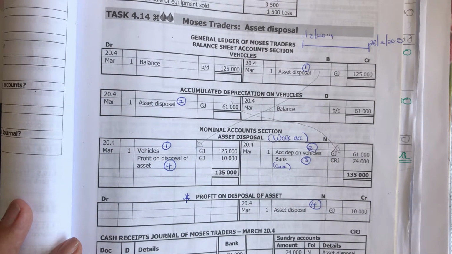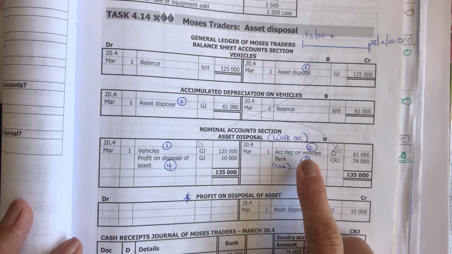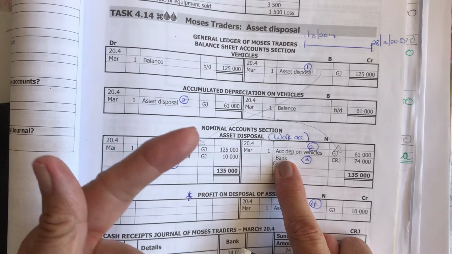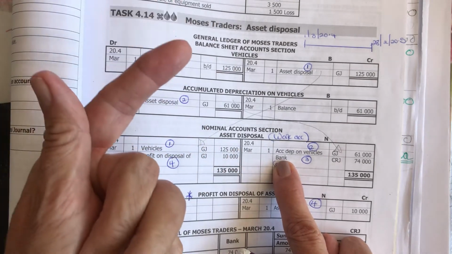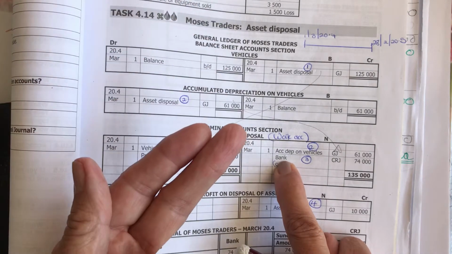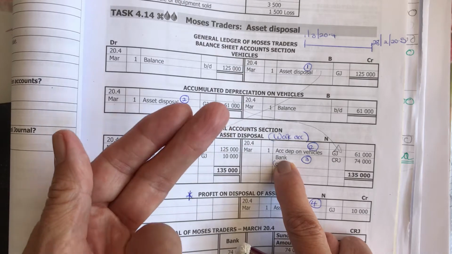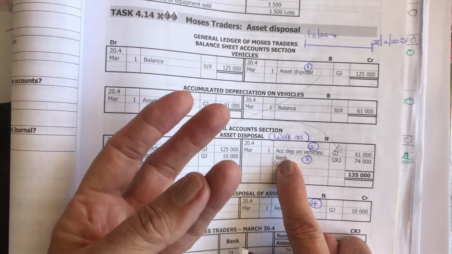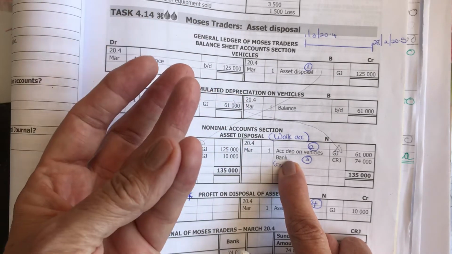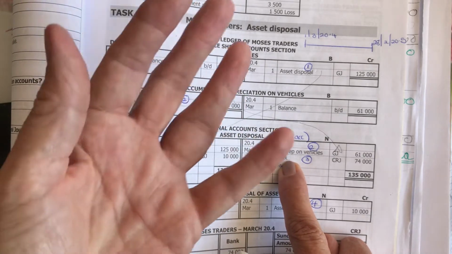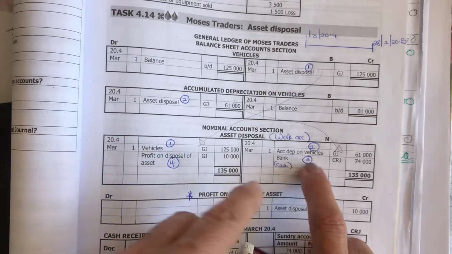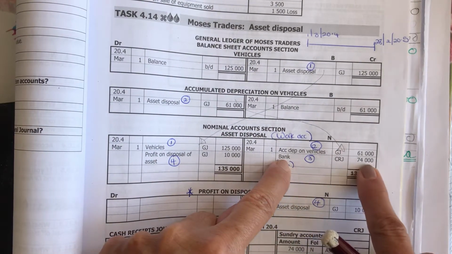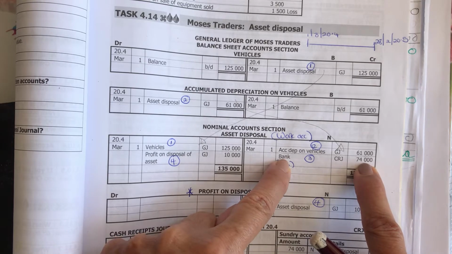Step 3 is transaction. It can be cash, then we write bank. It can be credit, then we write debtors control. It can be trade in, then we write creditors control. Or if it's a donation, we write donation. Or if it's the owner taking it, it's drawings. Any of those 5 things we can write here at that point. But it's cash. So the cash amount is 74,000 Rand.